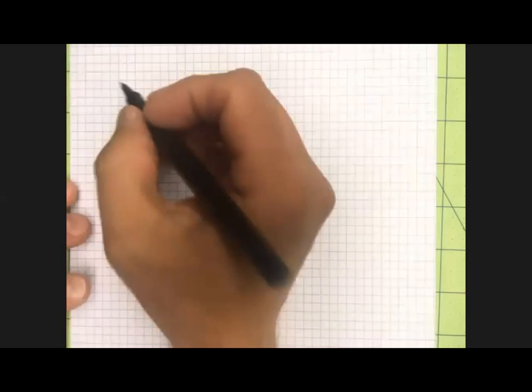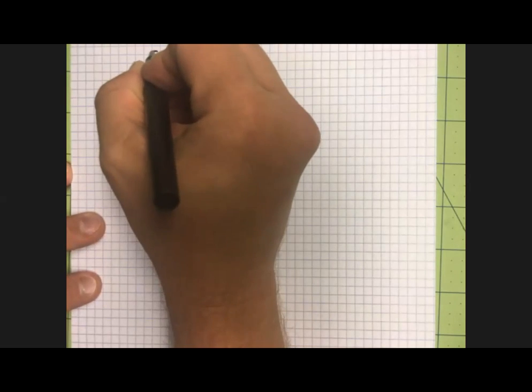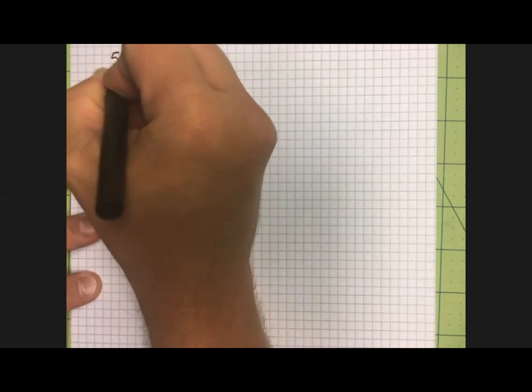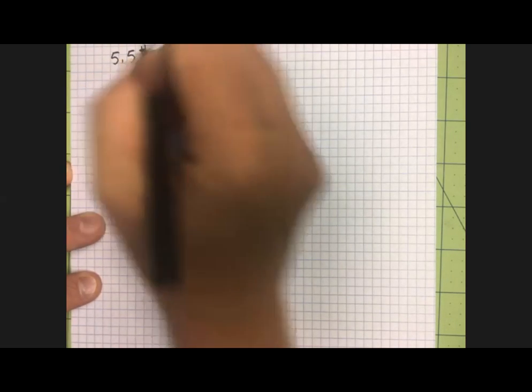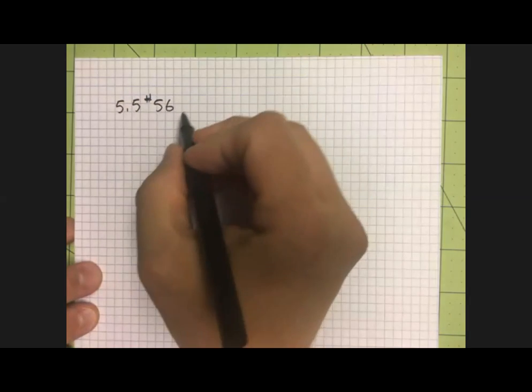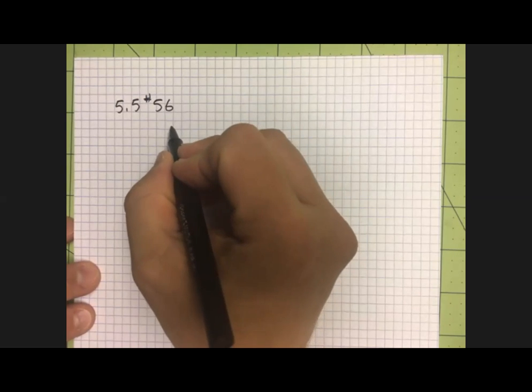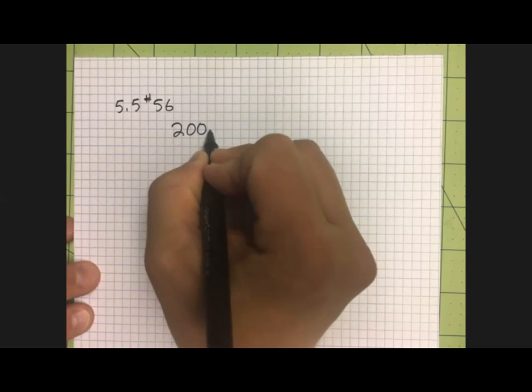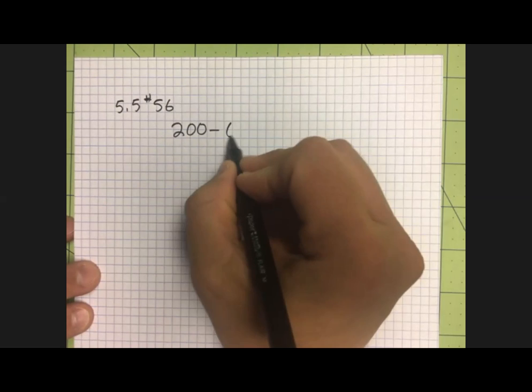Now, let me pick out another one here. Yeah, let's try this. 56, 5.5. Okay, so we got here. This looks kind of mellow, so I'm picking it out because it's deceptive.